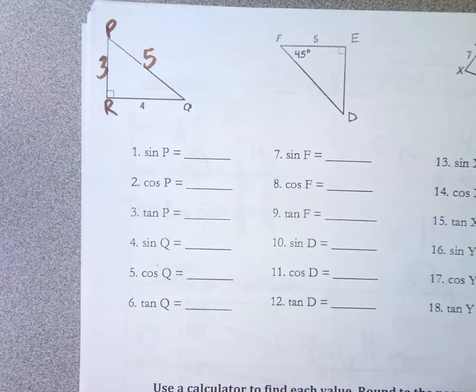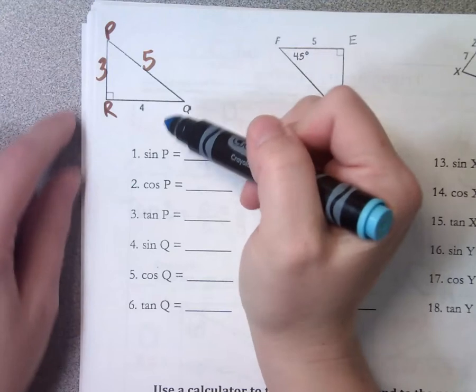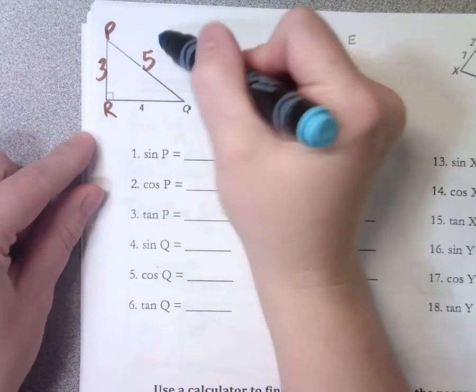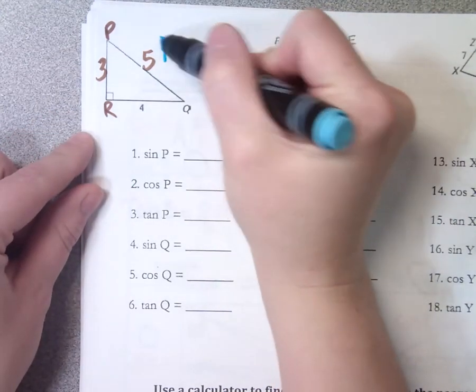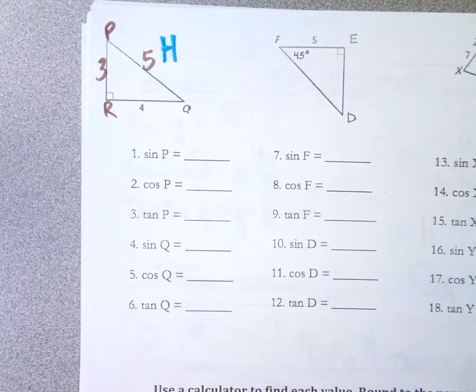Okay. Because 3 of the problems are talking about angle P, and 3 of the problems are talking about angle Q. I'm not going to actually label my triangle like I normally would, but I am going to label the hypotenuse because the hypotenuse is always the hypotenuse. So which one's the hypotenuse? The 5. Okay. Opposite and adjacent, those depend on what angle you're at.